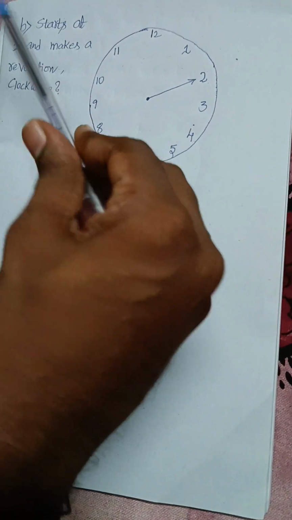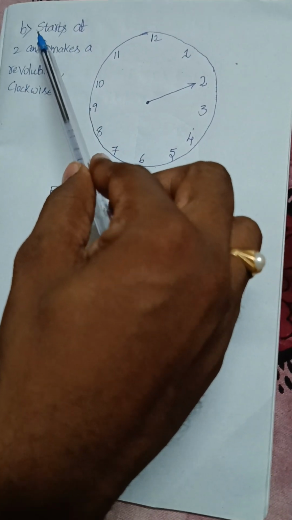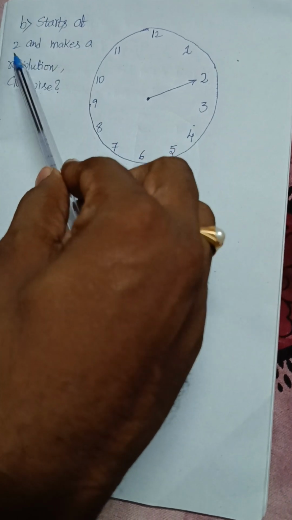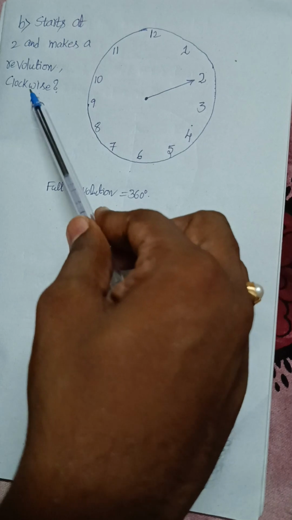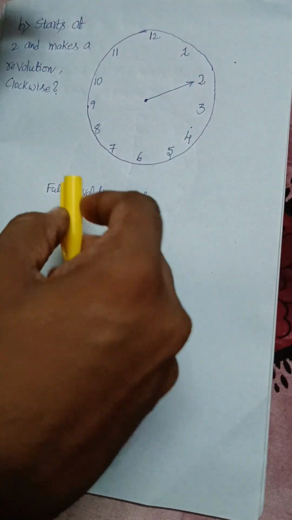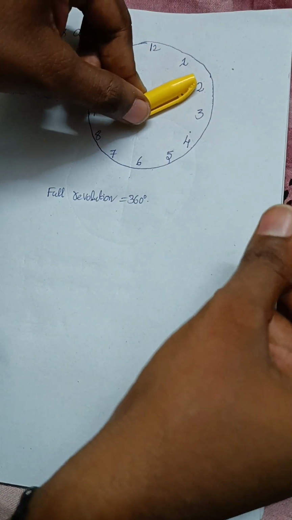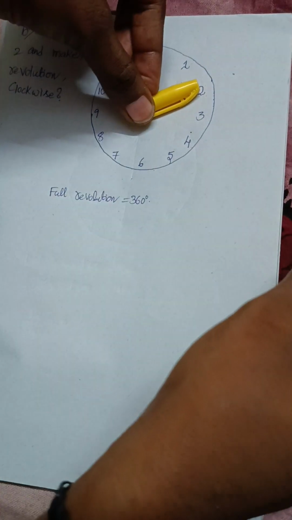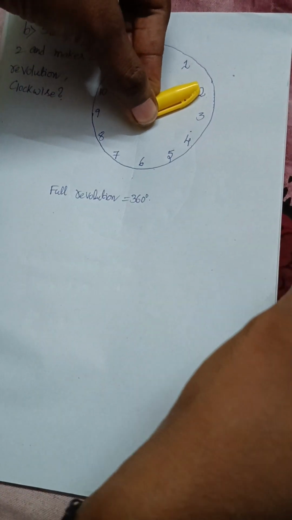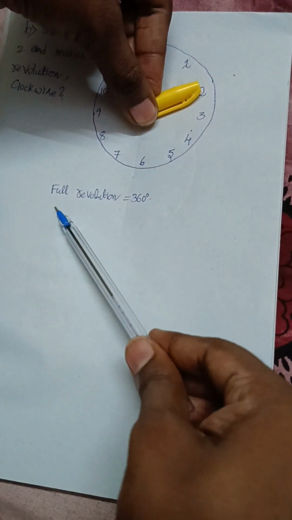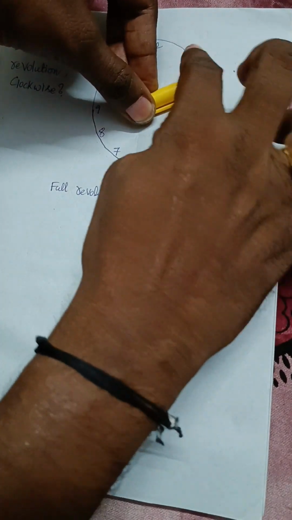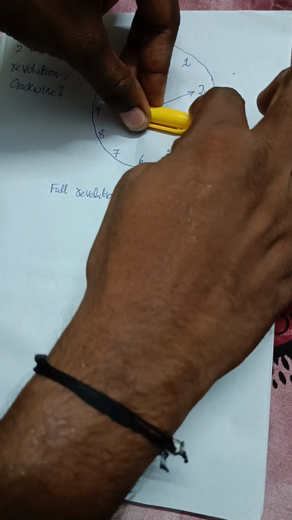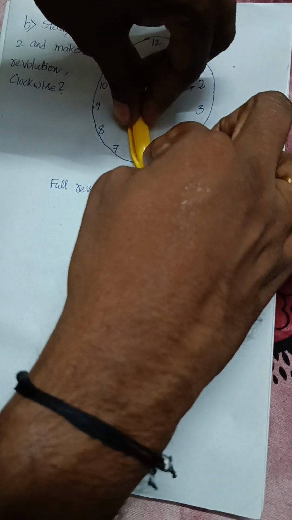Now the second question is, if the hand of a clock starts at 12 and makes a revolution clockwise, where will it stop? Now the hand of a clock is at 2 o'clock. Now it must complete one revolution. We know one full revolution means 360 degrees. So 360 degrees means it will revolve like this.